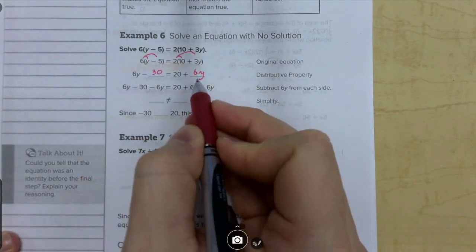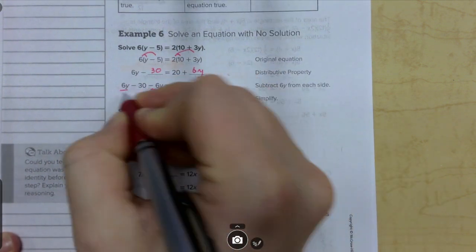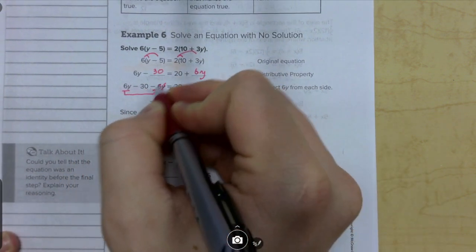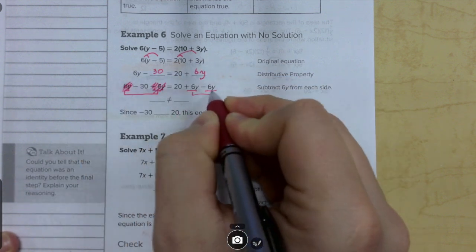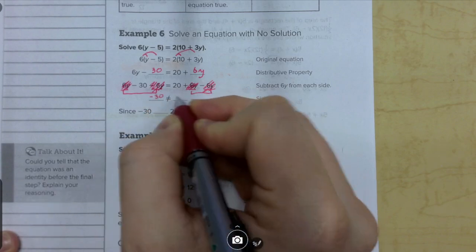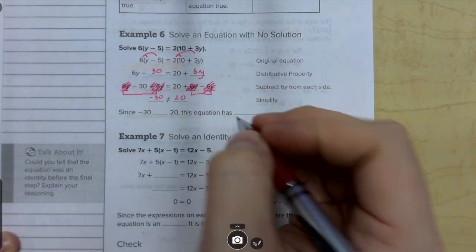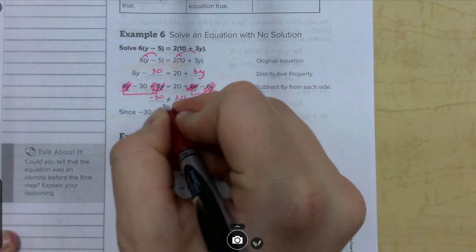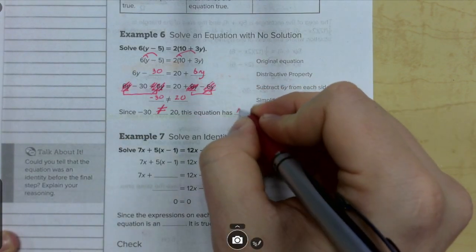When we subtract 6y from both sides, positive and negative 6y's cancel. Negative 30 does not equal 20. So since negative 30 does not equal 20, the equation has no solution.